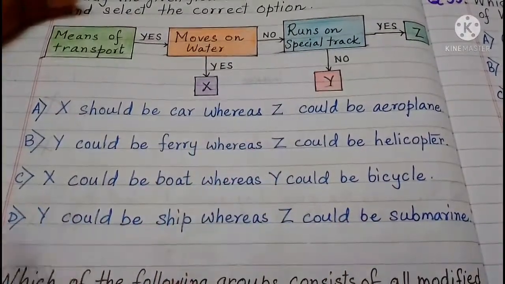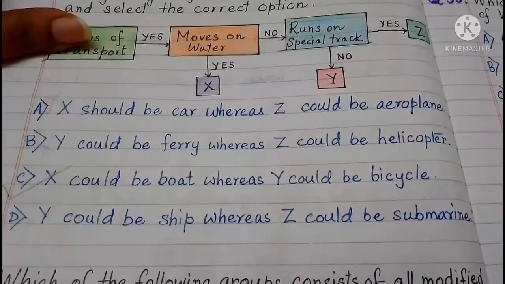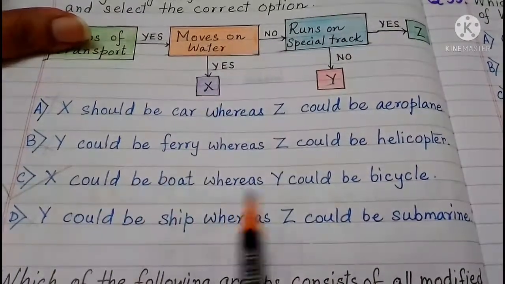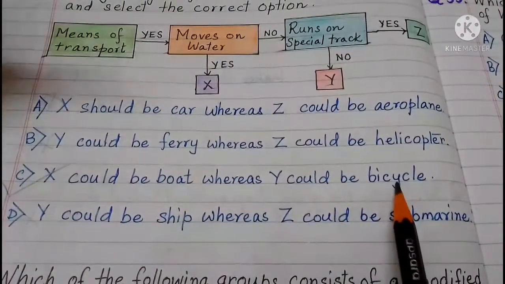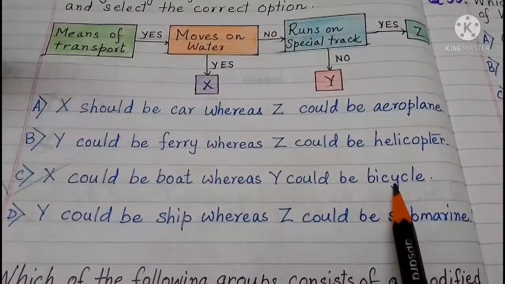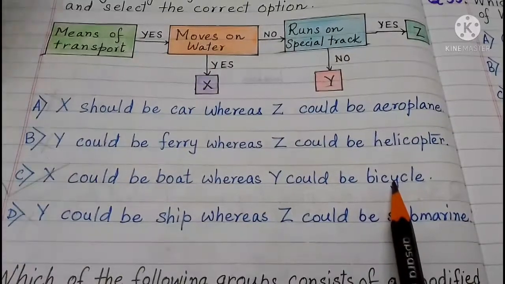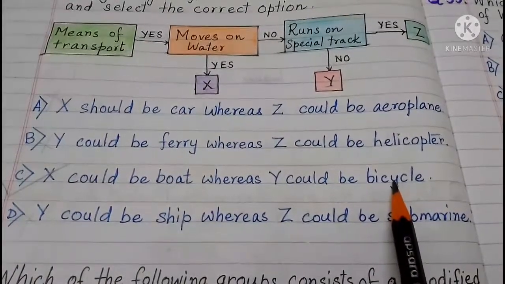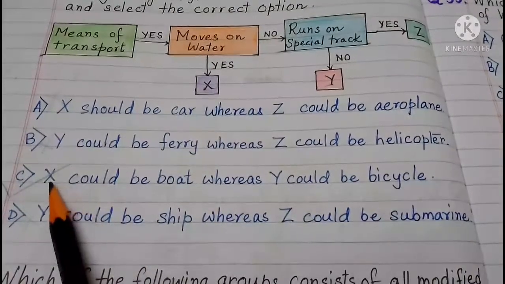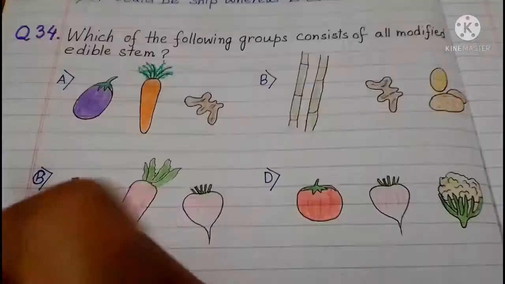So we are left with this option. I think this is the correct option. X could be a boat whereas Y could be a bicycle. You need not take any special tracks for riding a bicycle. It's the road only where you ride a bicycle, the simple roads. So we are going with option C, which is the correct option.